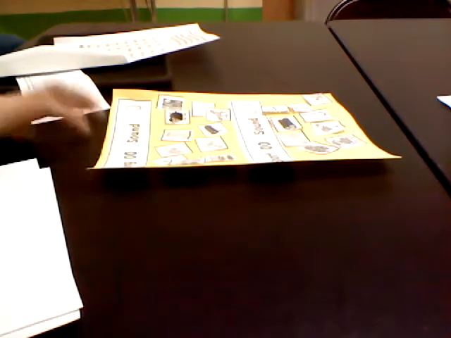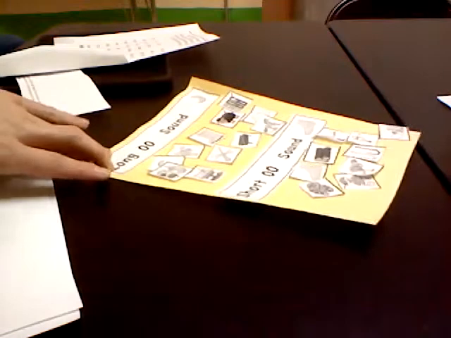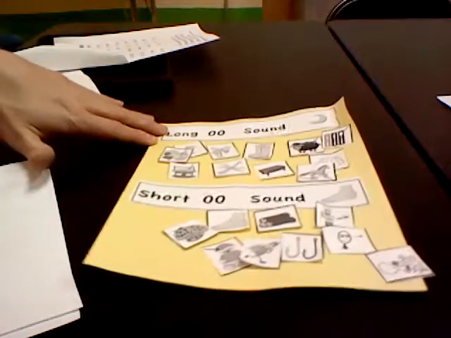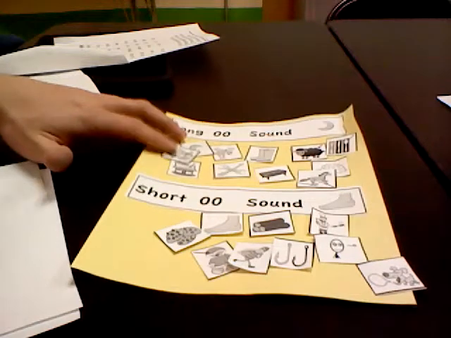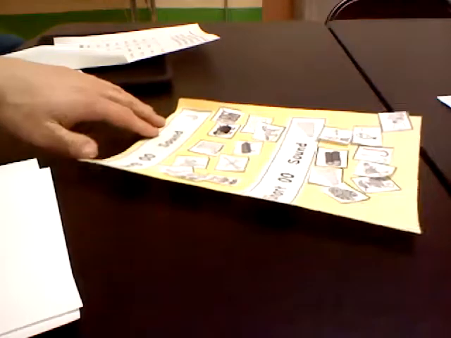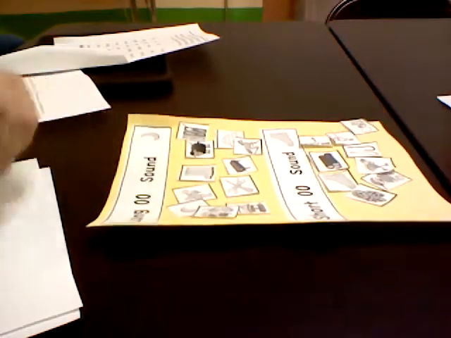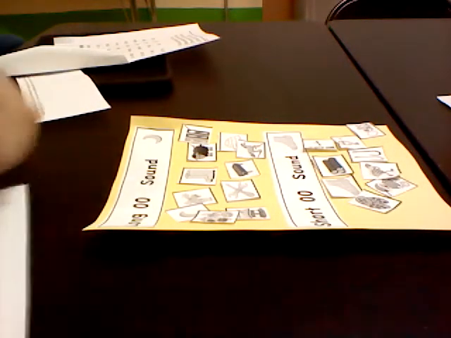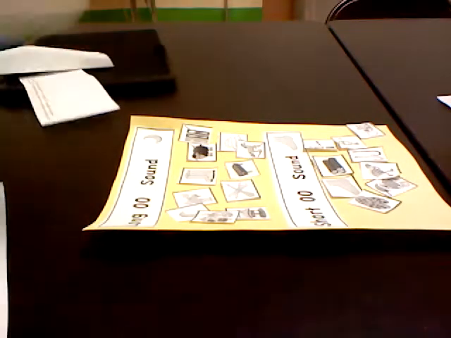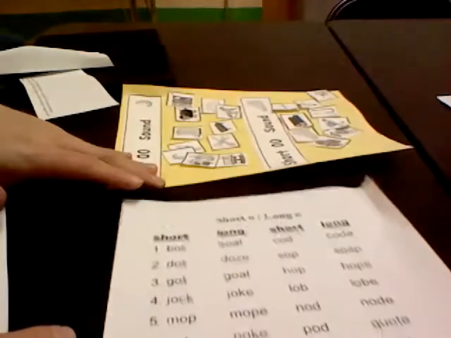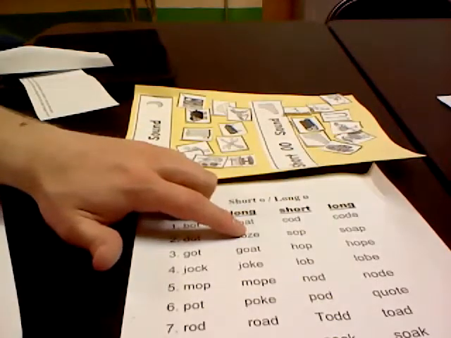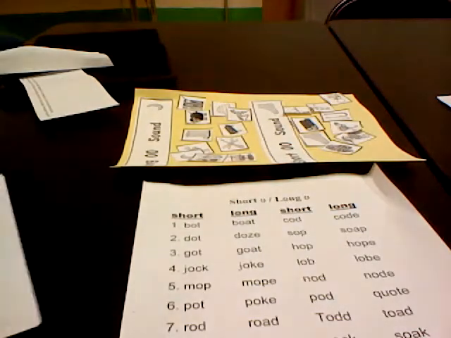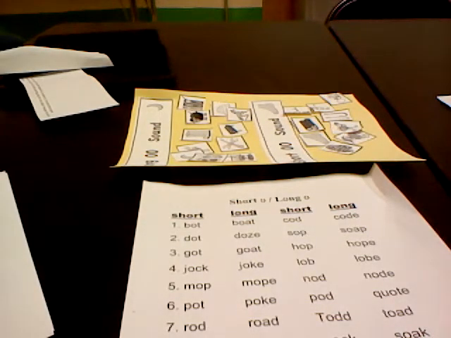Okay. So now, how do you think you did? You think you know them pretty well? So, all right. What do you think the big difference is between a short O and a long O sound? Based on what I talked about on that other worksheet, what I talked about with the E ending. If there's an E at the end, it's a good indicator that there's going to be a long O sound.